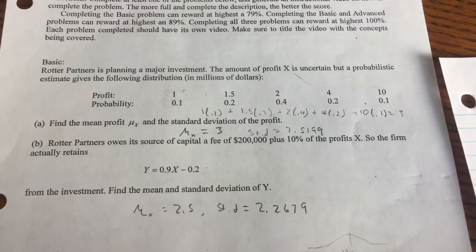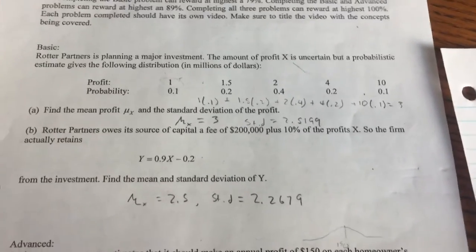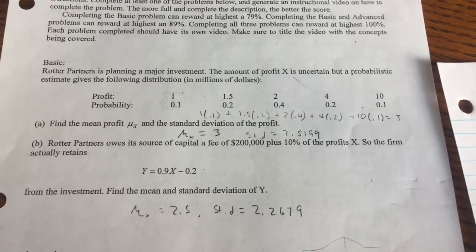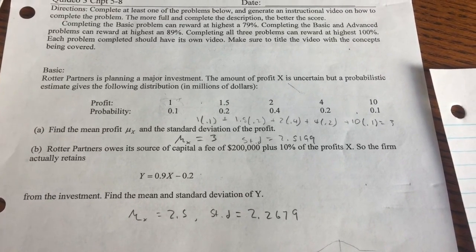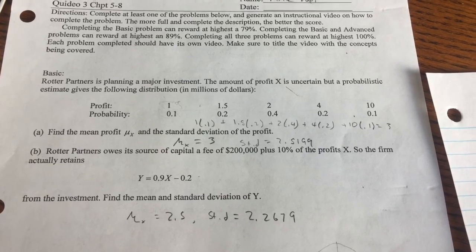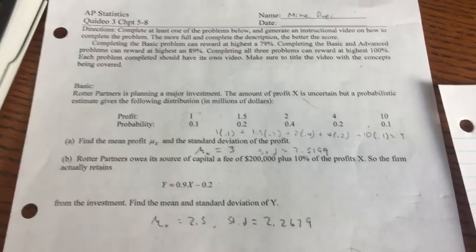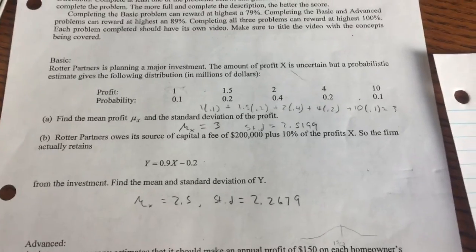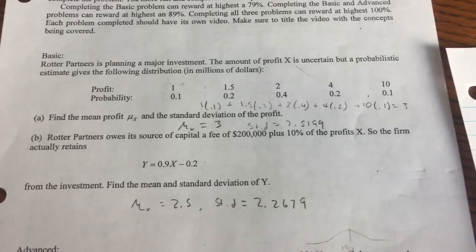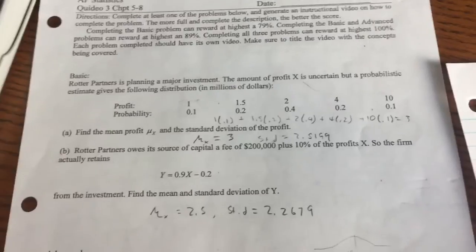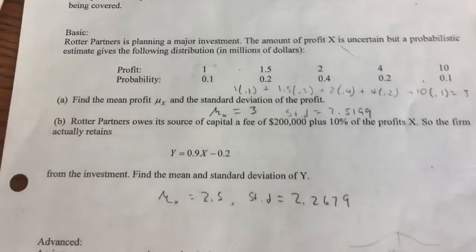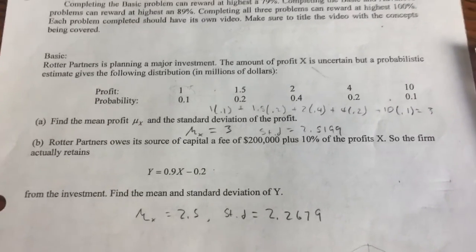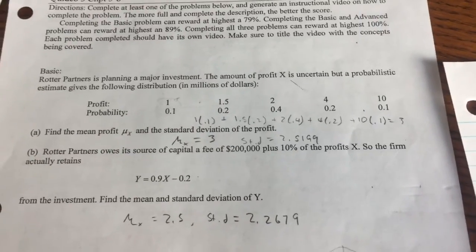Part B then asks us, it gives us an equation, which is actually how you convert the return on investment, I guess, into the profit that they actually keep. So they have to give away $200,000 as well as 10% of their profits. So 0.9 times the profit minus 0.2 will give us how much they actually get to retain, and that is again in millions of dollars.